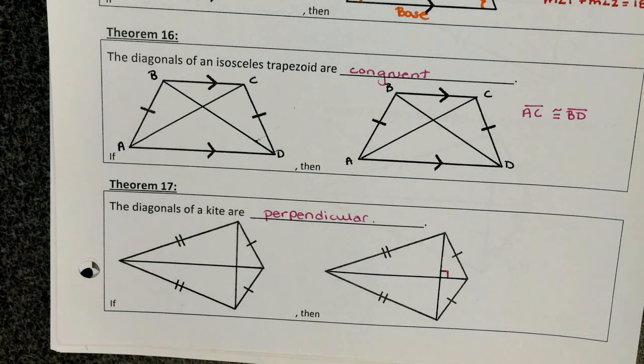What other shape does this one work for? Do you remember? It does work for a square. It also works for a rhombus. So this works for a rhombus, a square, and now a kite, where the diagonals are perpendicular.